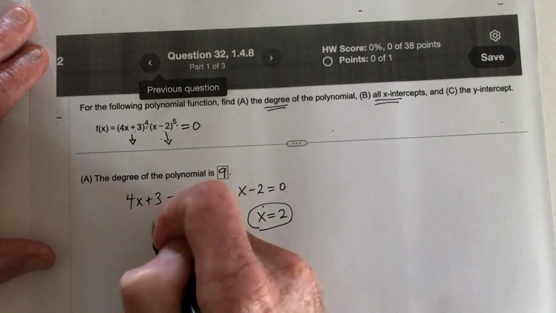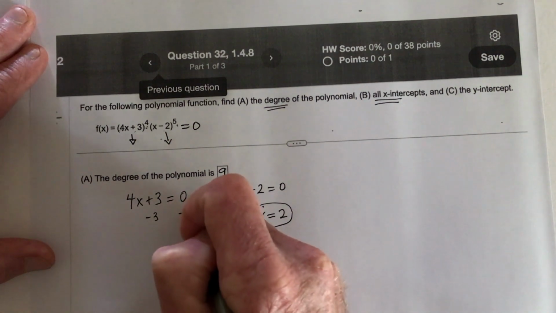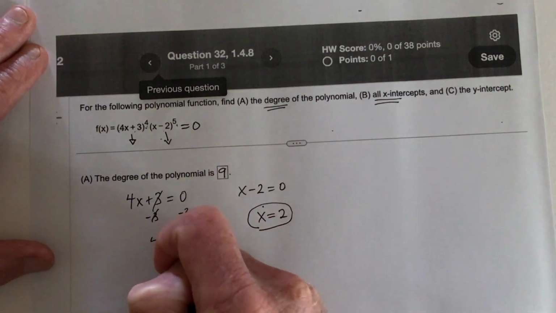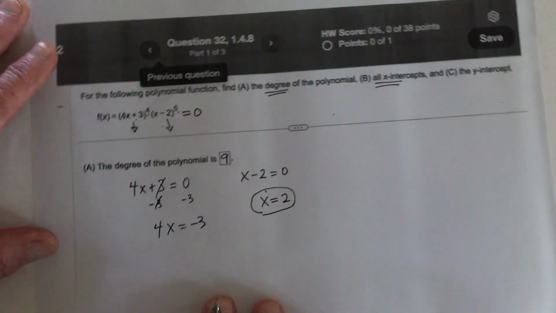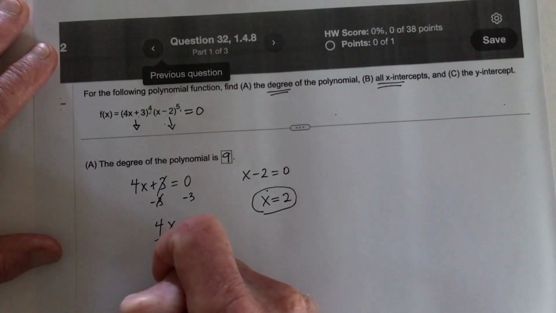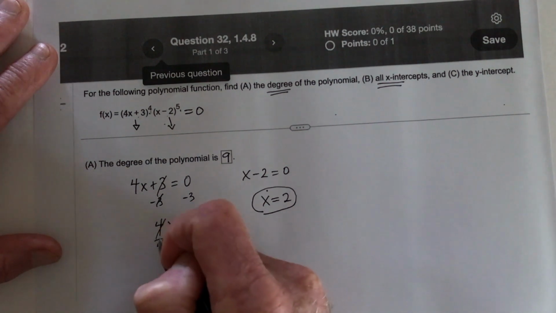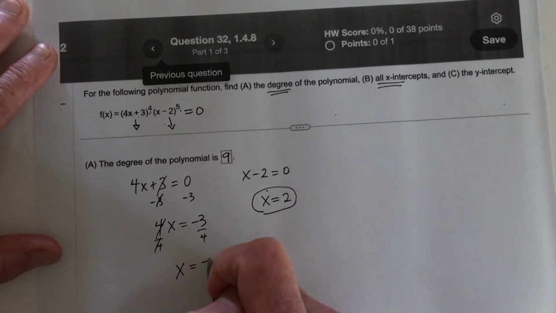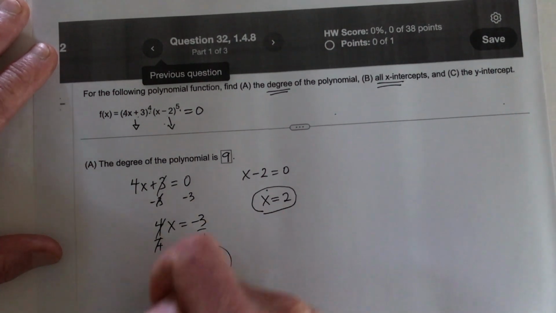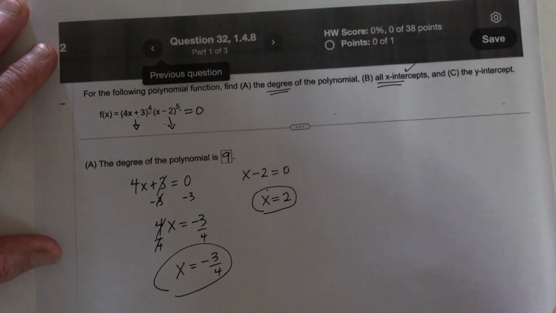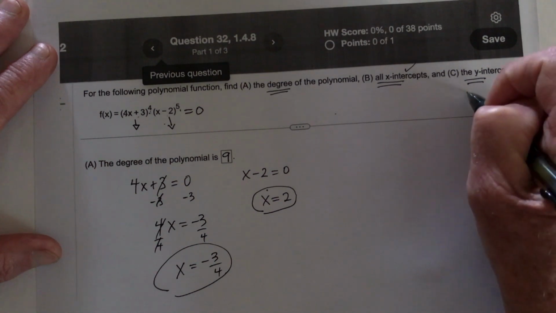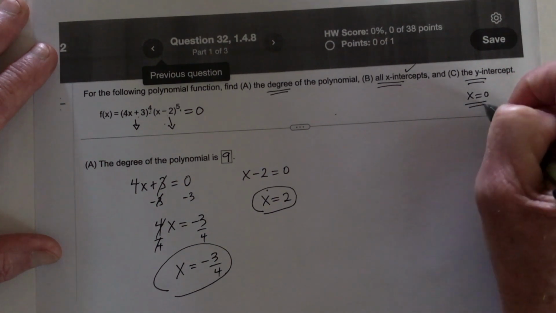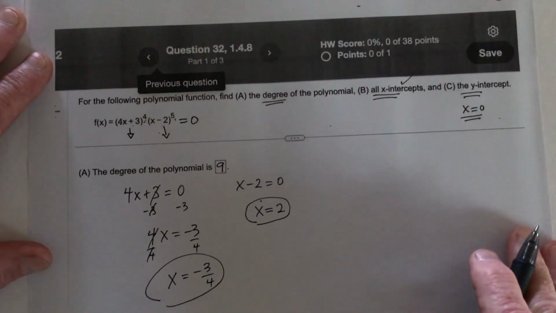For this one, I need 2 steps. Subtract 3 from both sides, it's going to say 4x equals negative 3. And then to finish that one, just divide by 4 and divide by 4, and x equals negative 3/4. So that's the x-intercepts. And then finally for the y-intercept, that just means plug in x equals 0 and see what you get for the answer.